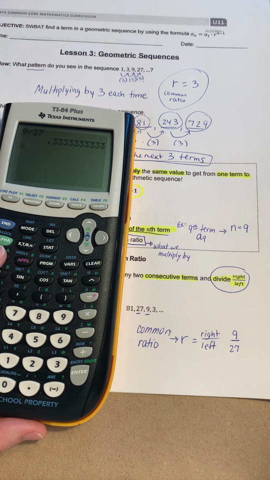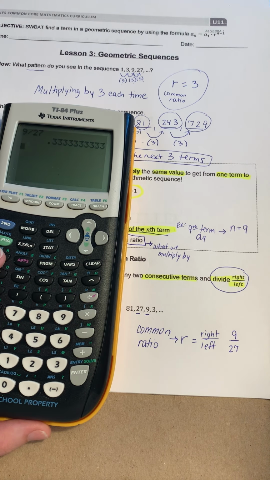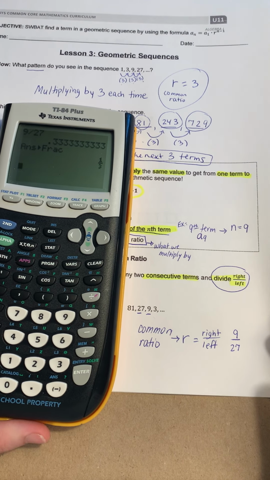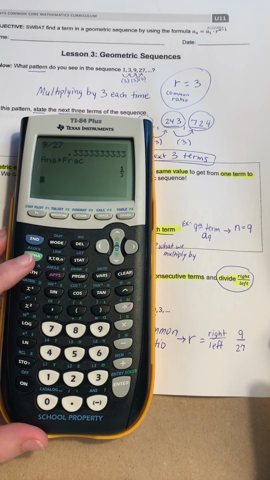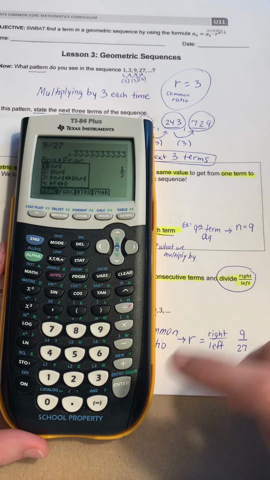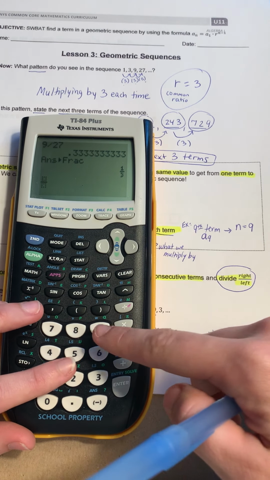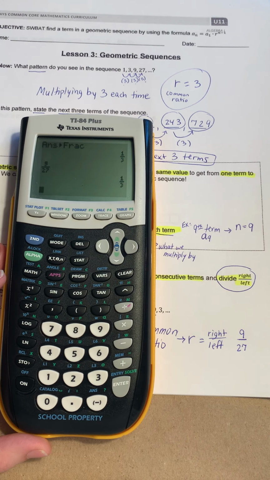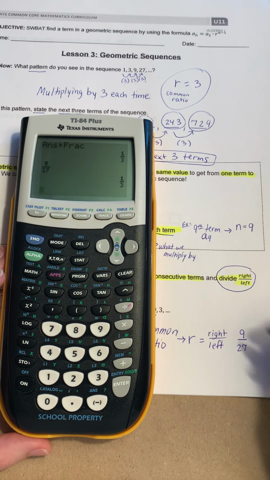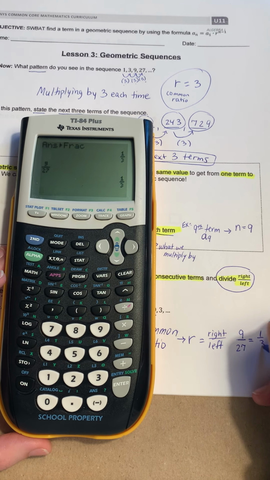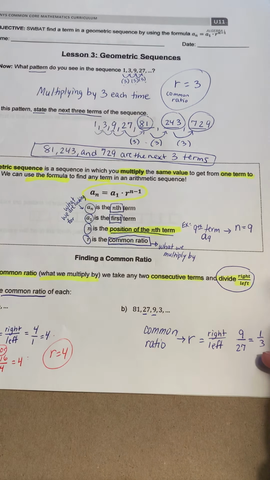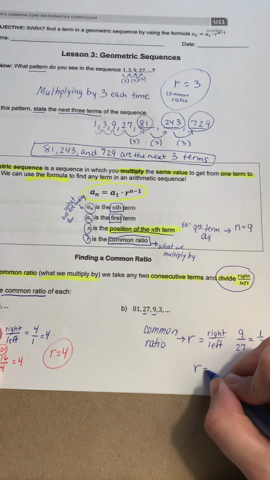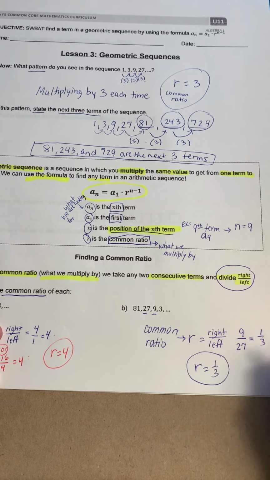I get this long, repeating decimal. We don't want it in that form because we don't want to have to use that long decimal. So we hit math, enter, enter. And we get 1/3. If you wanted to, right from the beginning, you could have used the alpha y equals function. You hit enter, and then you could have put right in the beginning 9 over 27. Enter, and it will simplify the fraction for you in the calculator. Either way, whatever you feel most comfortable with, it comes out to 1/3. So I write that down on my paper, and then I can just put R equals 1/3.